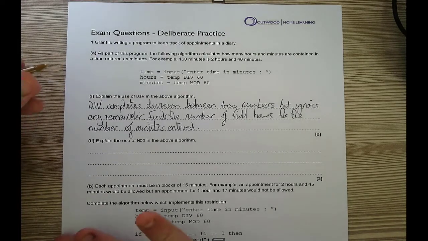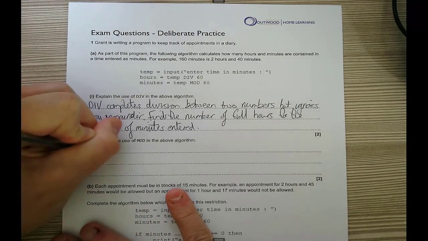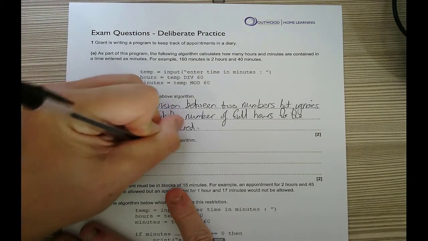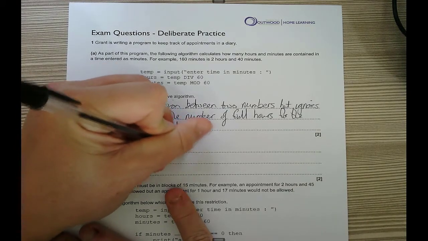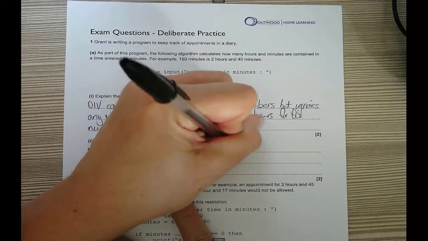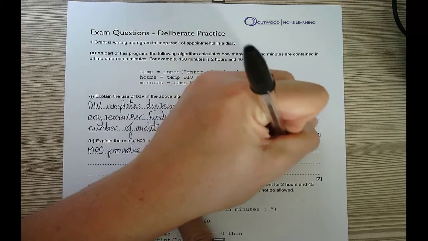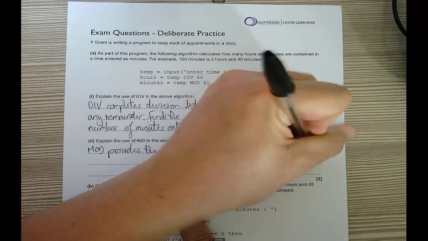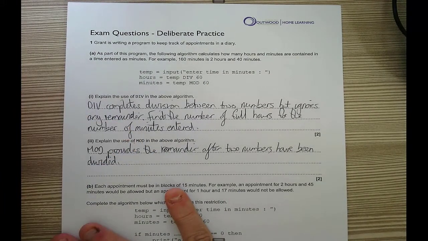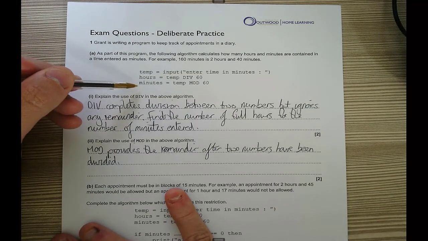Okay, so mod provides the remainder after 2 numbers have been divided. Okay, so that's what mod does, and then we need to say what it does here.